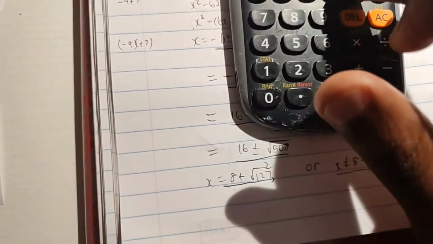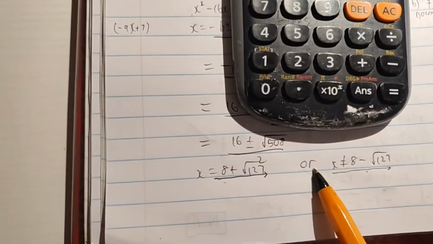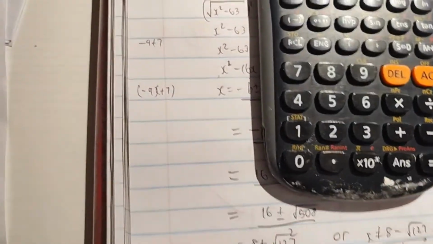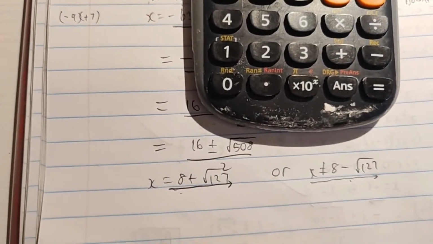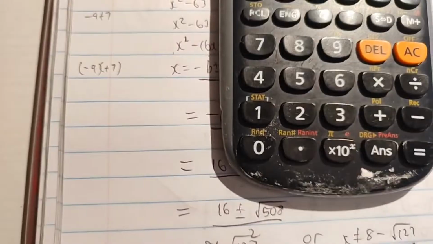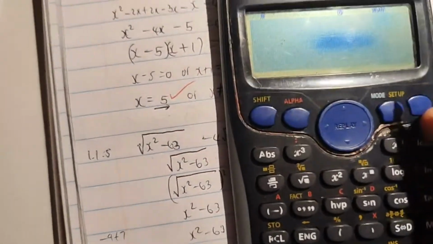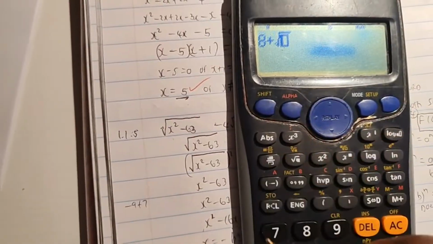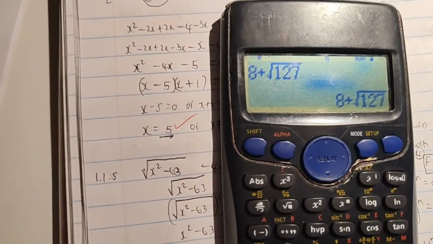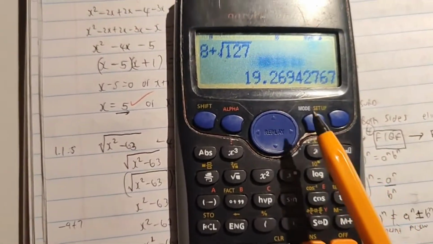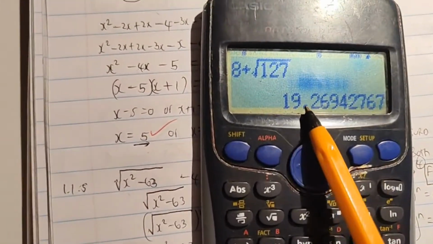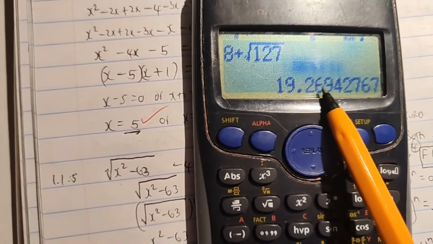Okay, but let's just check what it is rounded off to 2 decimal places, because remember, we were not told to leave our answer in simplified surd form. If we are not given an instruction in the question to leave the answer in surd form, then we need to get the answer into decimal form. So let's say 8 plus root 127, equal, then we press SD so that we can get 19.26. We round off to 2 decimal places. The 9 says 126, go up by 1, so it's 19.27. So x is equal to 19.27. This is an acceptable answer.